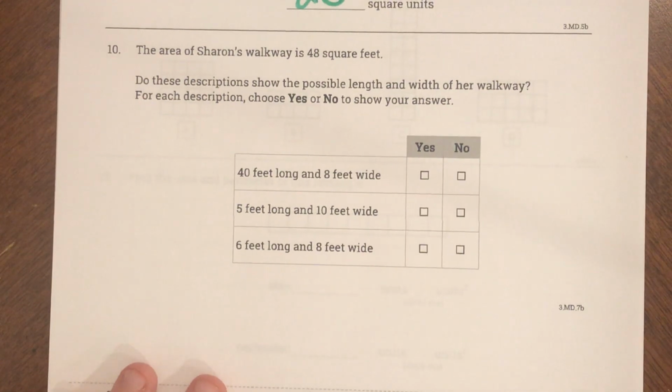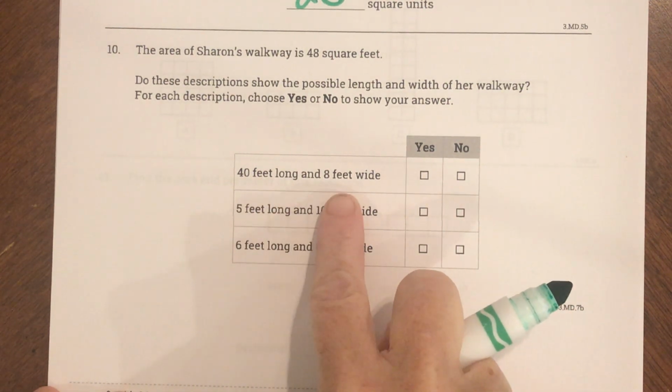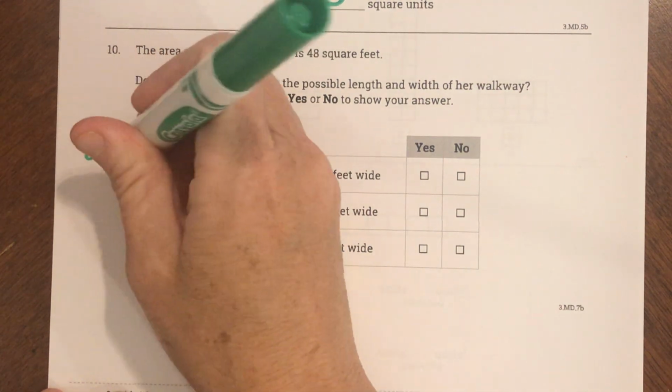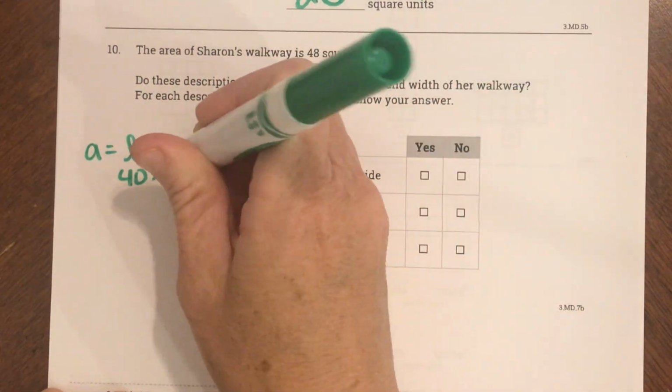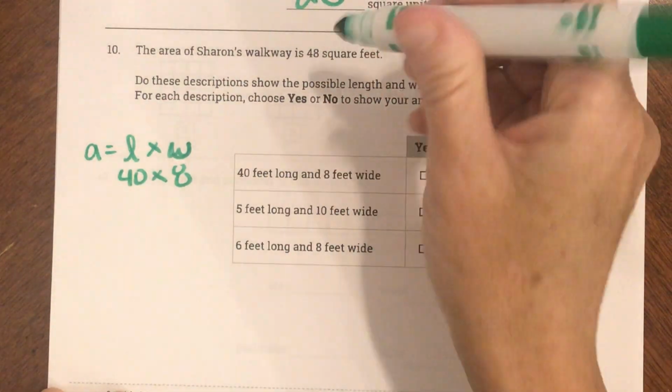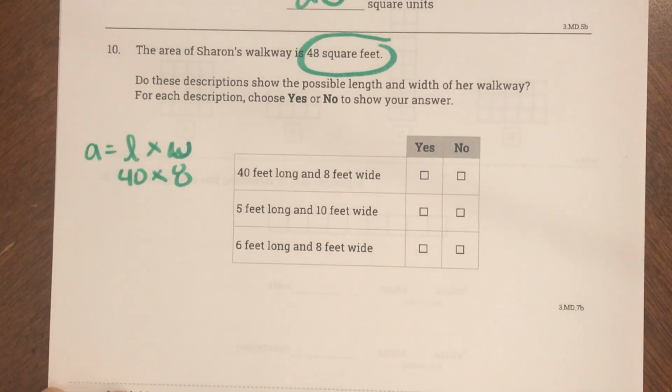Okay, for number 10, it says the area of Sharon's walkway is 48 feet. Oh, so this time they gave us the answer. It says, do these descriptions show the possible length and width of her walkway? For each description, choose yes or no. So for this one, they said if it's 40 feet long and 8 feet wide. So if I said length times width, 40 times 8, is my answer ever going to get me 48? No, my answer is going to be much larger than 48.